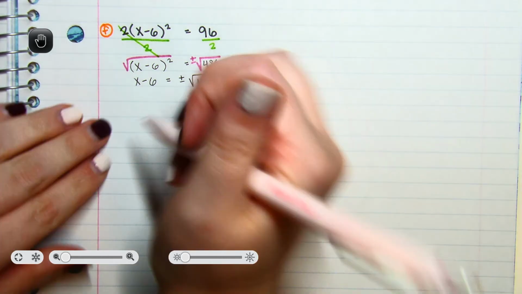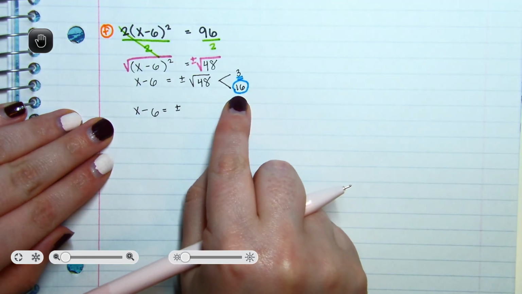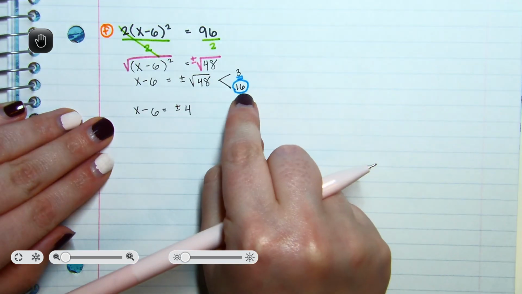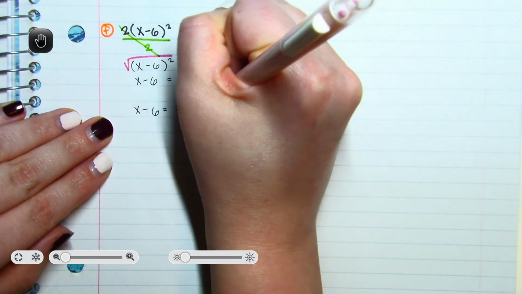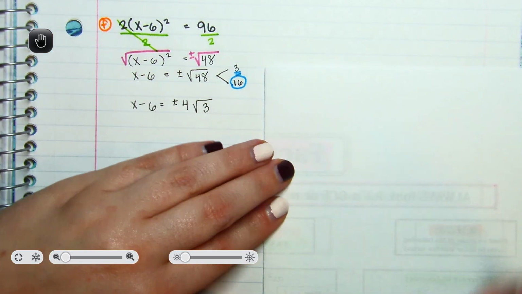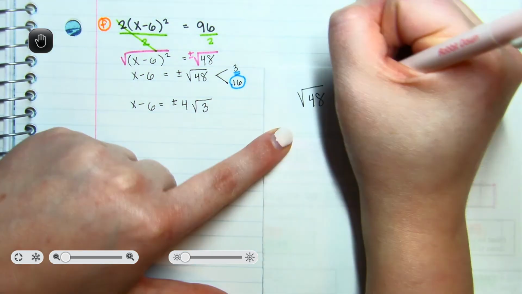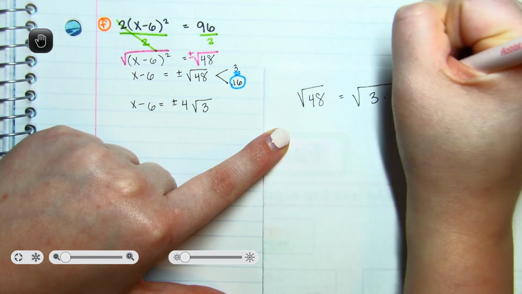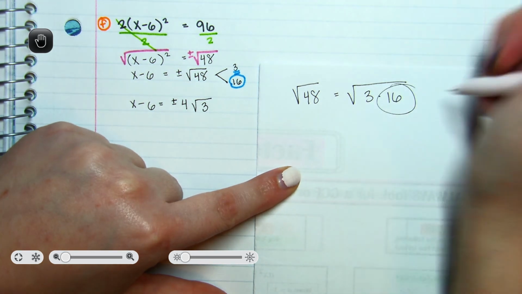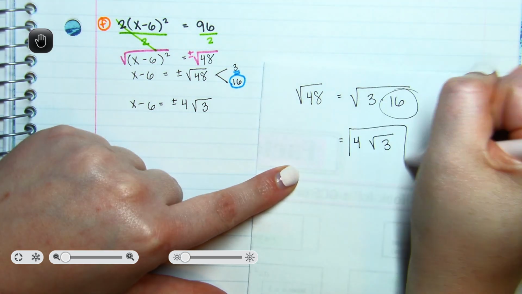So when I write this out, it's going to be x minus 6 equals plus or minus what comes out of the radical. If you said 4, you are correct, because the square root of 16 is 4. Rad 3. Now a refresher for this as well, if you're still having trouble with the radicals, the square root of 48, we just determined 48 is 3 times 16. So that's like saying the square root of 3 times 16. The square root of 16 is 4. That's why a 4 is what comes out, and then the 3 stays left over underneath.